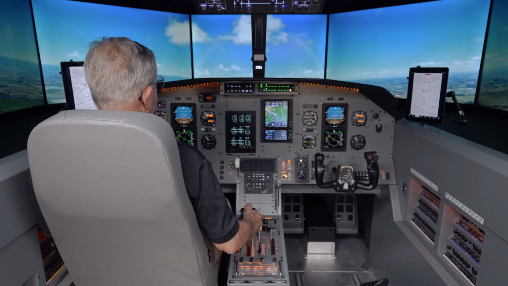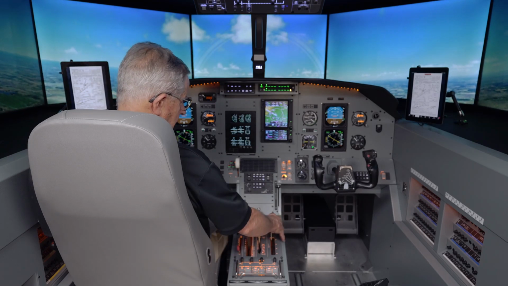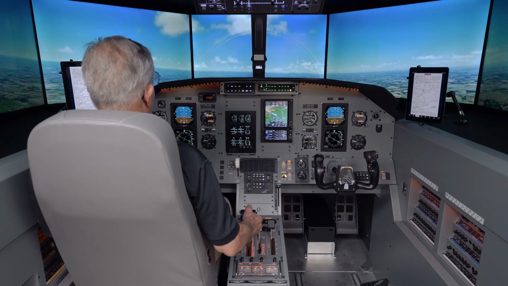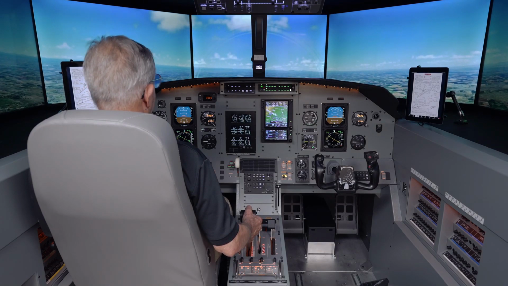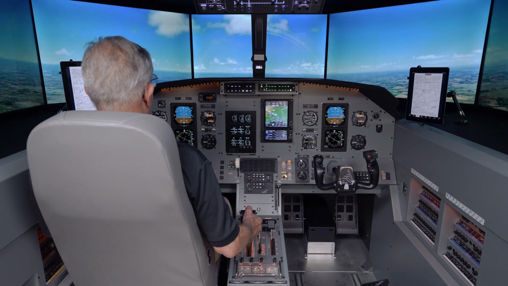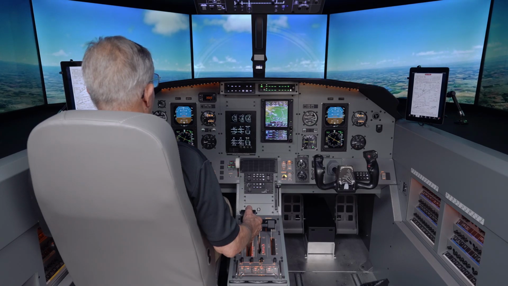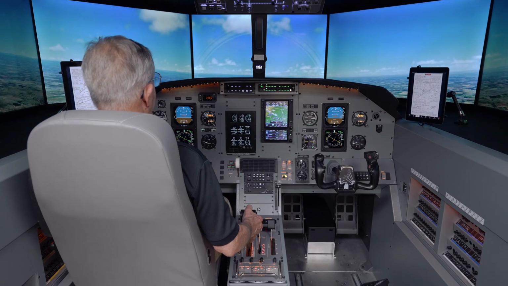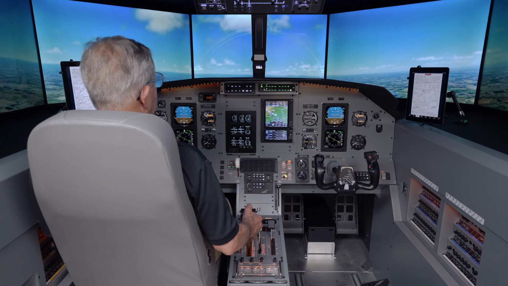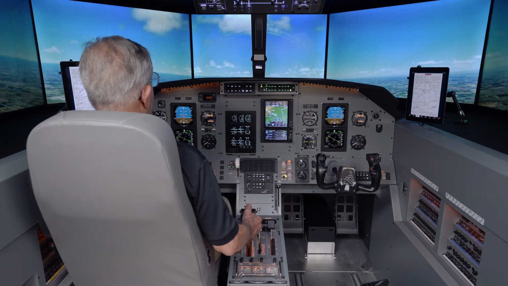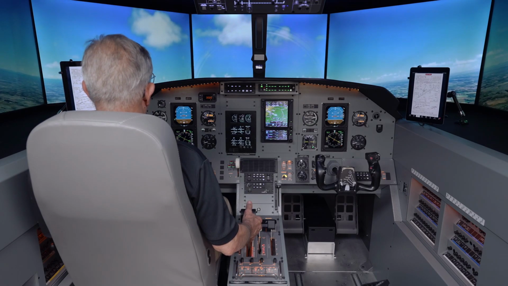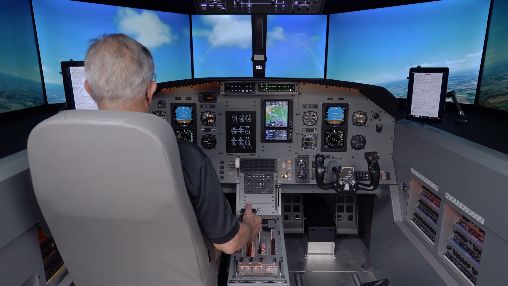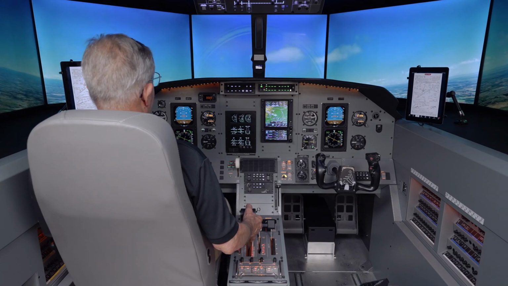And we'll start to bring the power back a little bit. Flaps are up. Leveling at 3,000. Aircraft is slowing. We're sinking a little bit there. As you can see, it's about 90 knots.